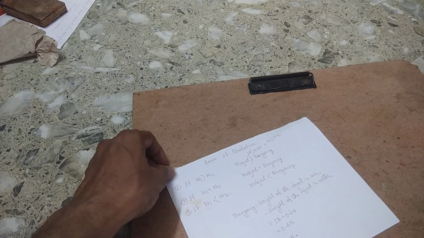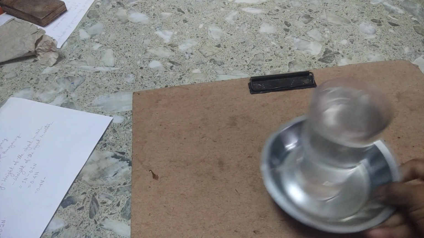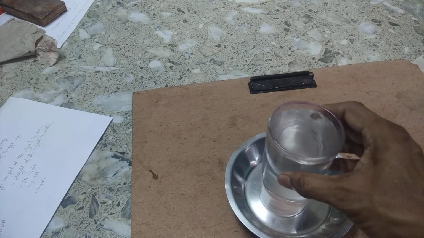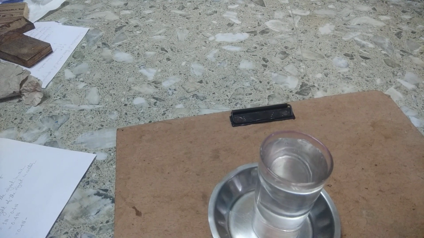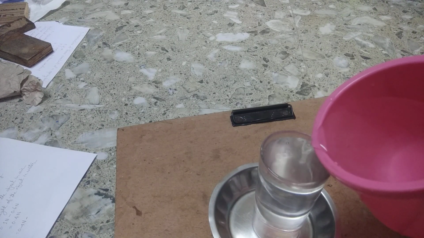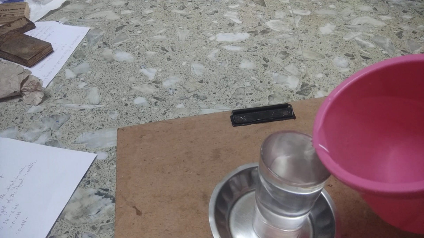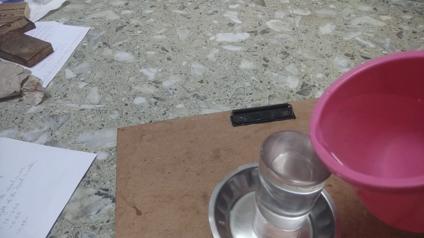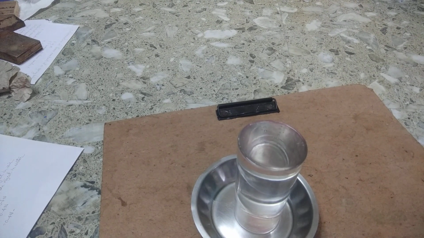Let us take a glass full of water and fill this water up to the brim of the glass. I am totally filling this glass.